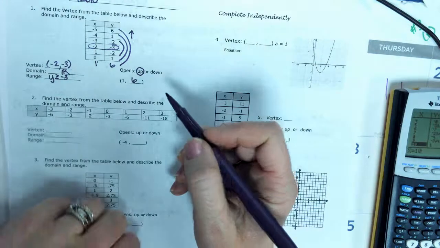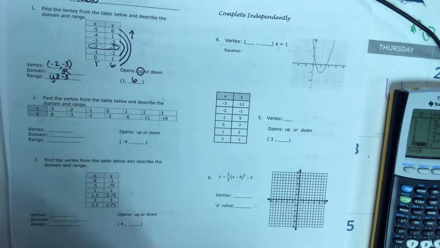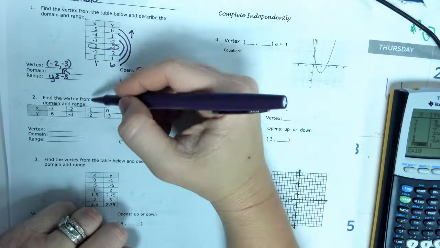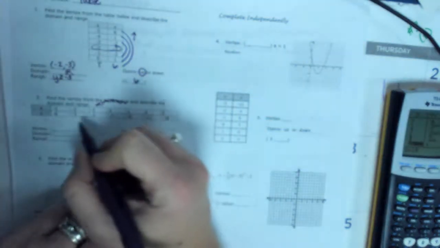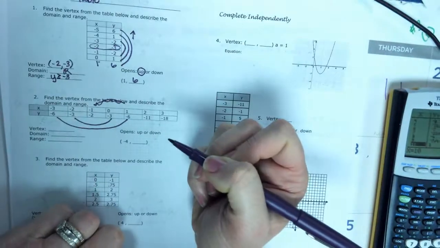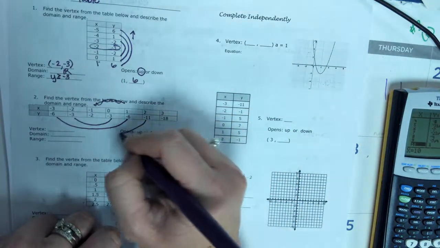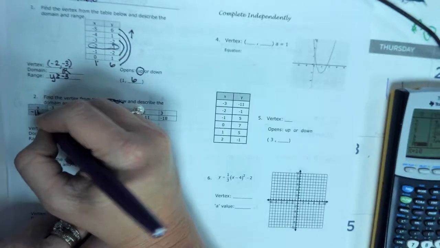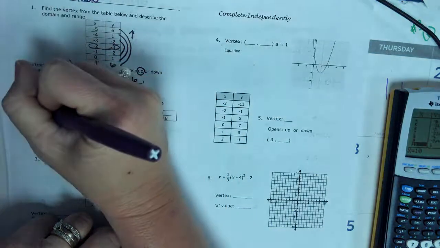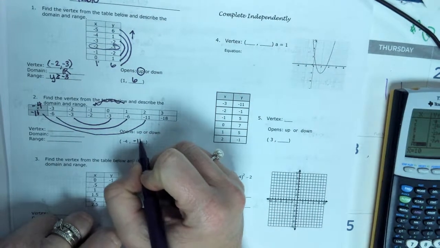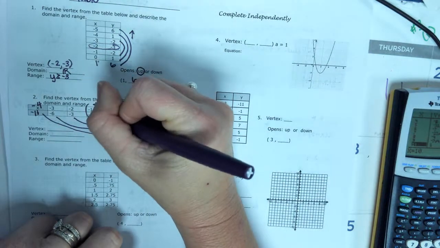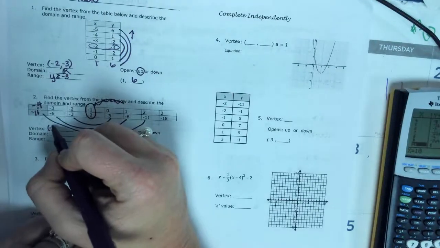Okay, so now number 2 says, find the vertex from the table below and describe the domain and range. So we're going to find the vertex the same way by doing, oh, I'm doing the wrong side here. So it would be negative 3 to negative 3, negative 6 to negative 6. And then negative 11 would be right here. And since my x values are counting by 1s, this would be negative 4. So we found whenever x is negative 4, our y value is going to be negative 11. And then we can see that our vertex is going to be negative 1, negative 2.